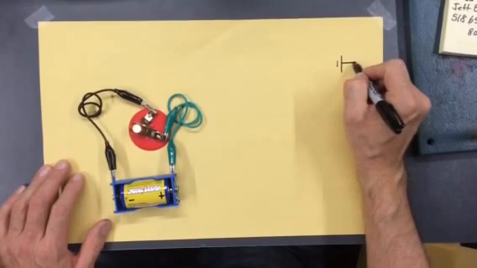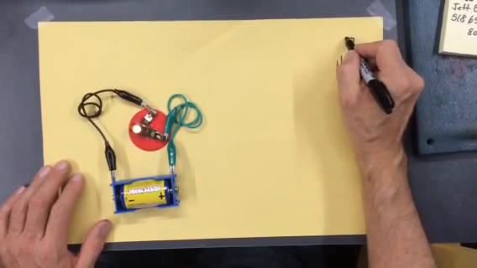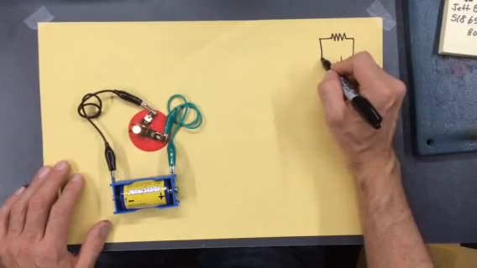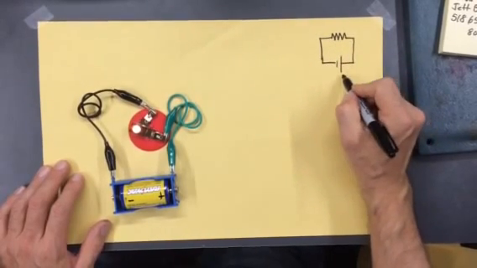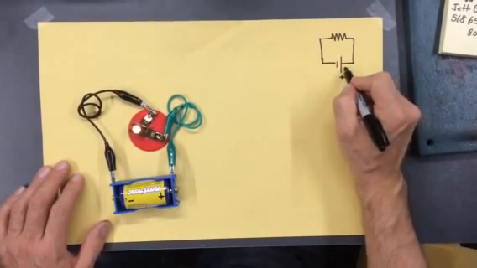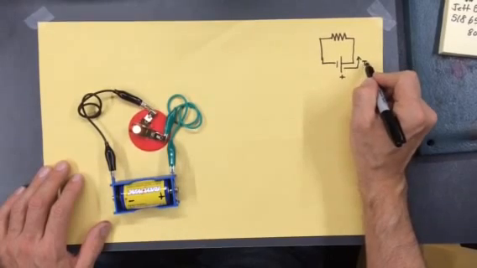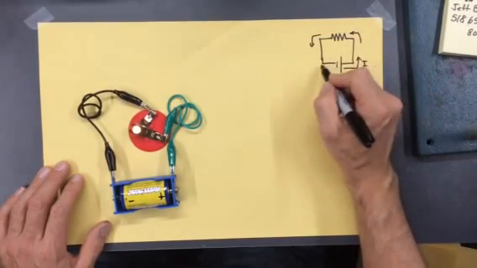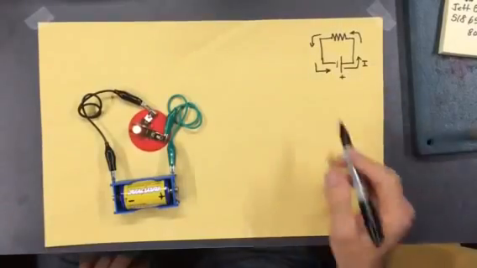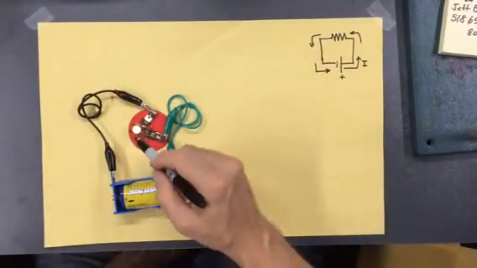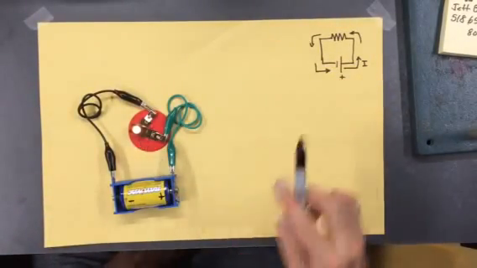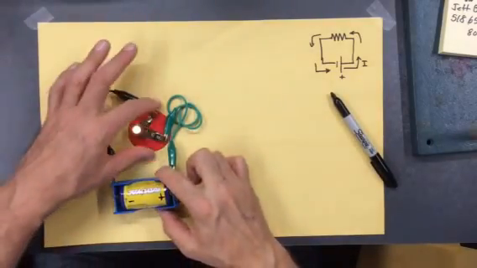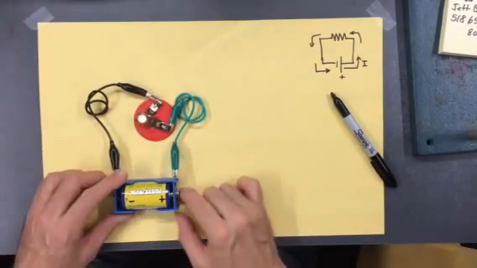Here's our battery. And here's our light bulb. And I know that's the positive end of the battery. Current flows out of the positive around the loop like that and like that. It races around. The light bulb acts as a resistor, so it controls that race around the loop. It resists the flow of electricity.